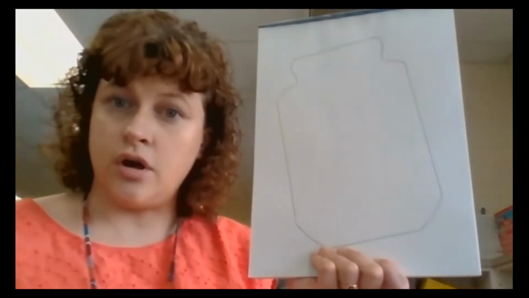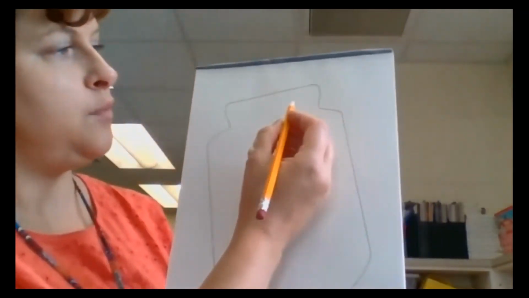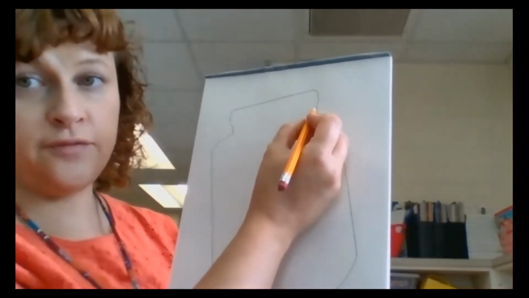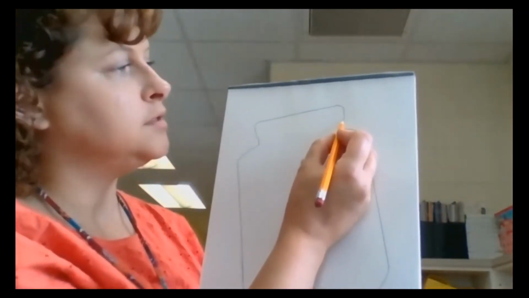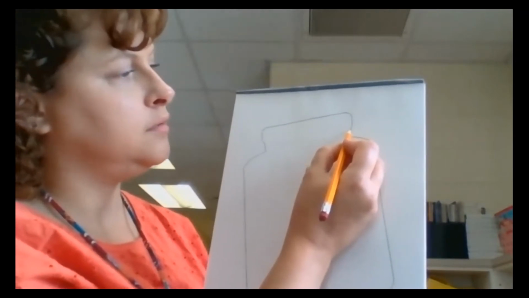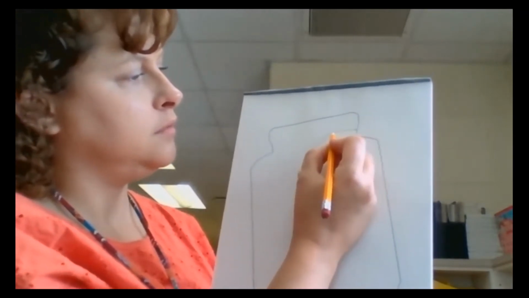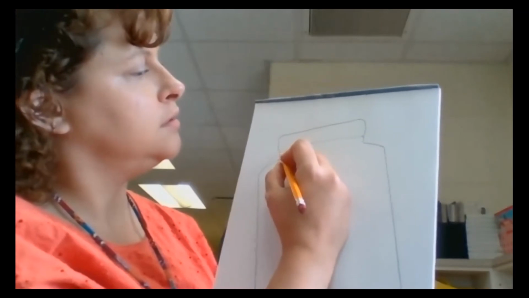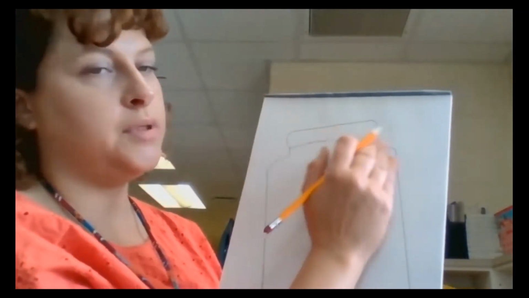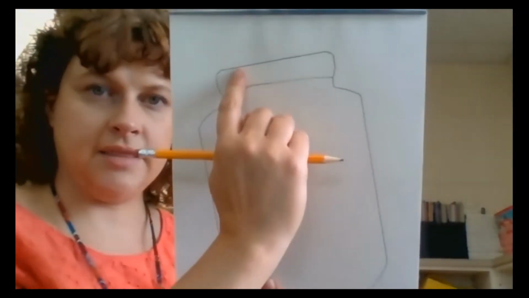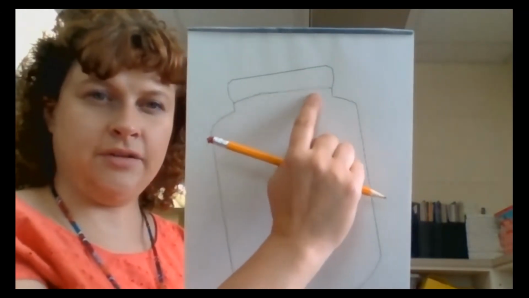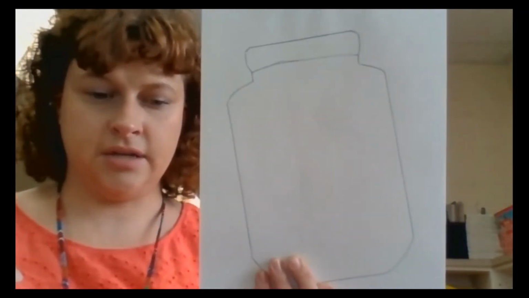Now we get to draw the bugs inside, and we're going to add the details. Now our jar is going to need a lid if we're going to keep our bugs inside. So across the top, you want to draw, kind of curve it up a little bit. Follow this line up here to give it a little curve so it looks round like a natural jar.